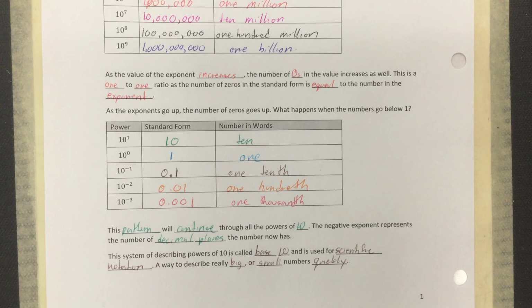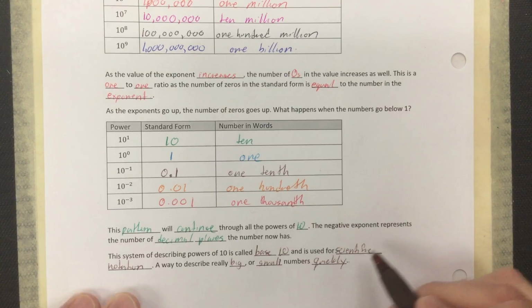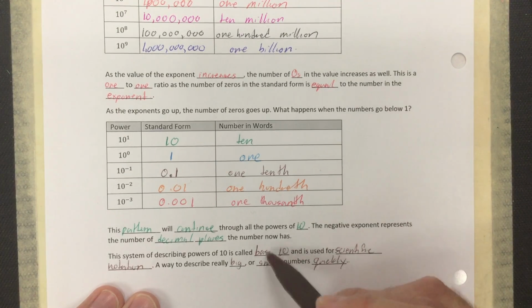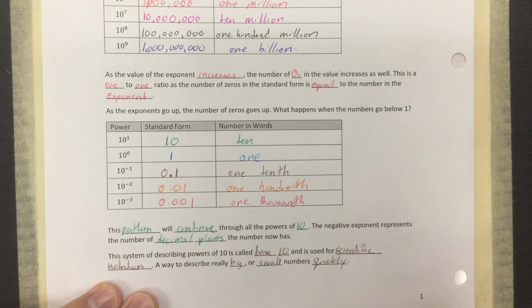Instead of writing out a whole bunch of decimal places or a whole bunch of zeros, we can describe it much quicker based on scientific notation, which is based on base 10. So in the continuation of this lesson, we're going to look at base 10, and then after that, we're going to take a look at scientific notation.